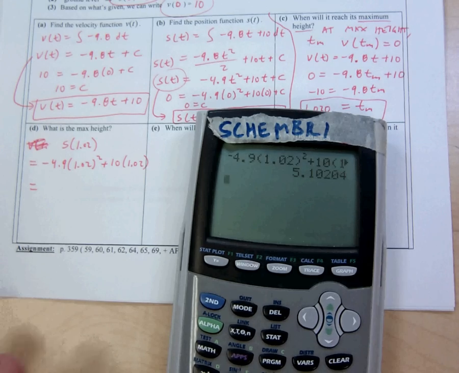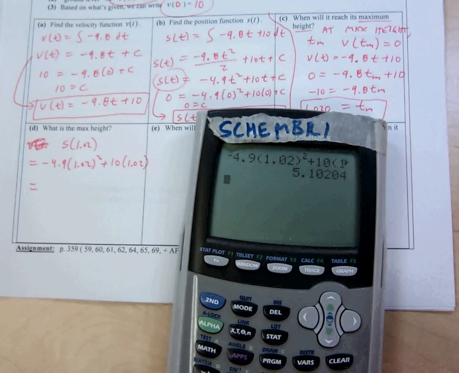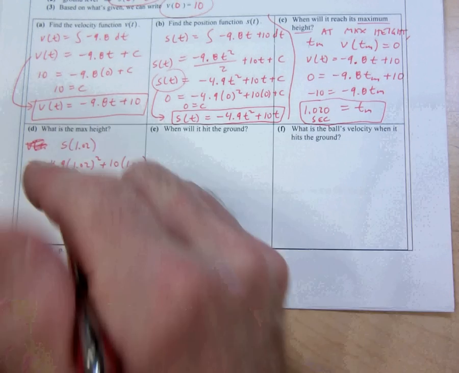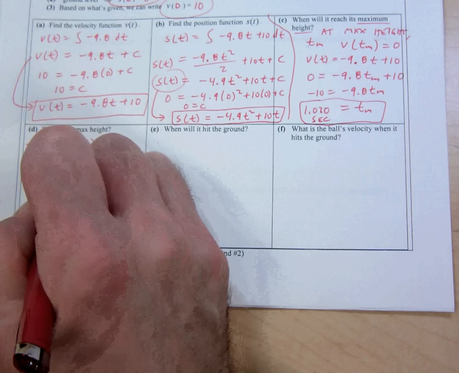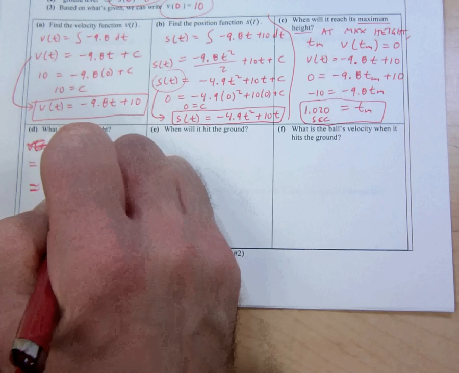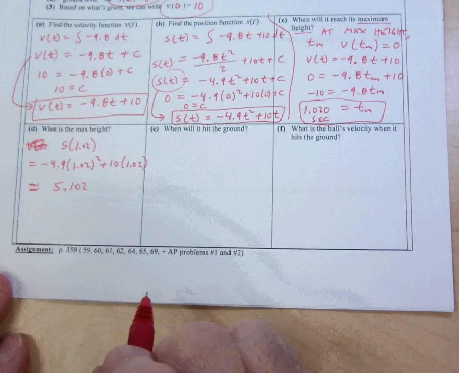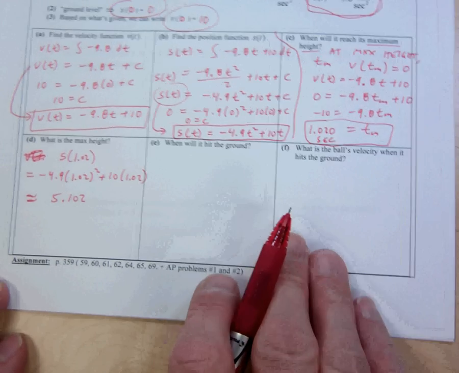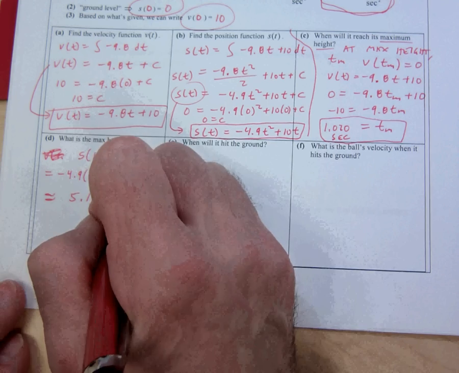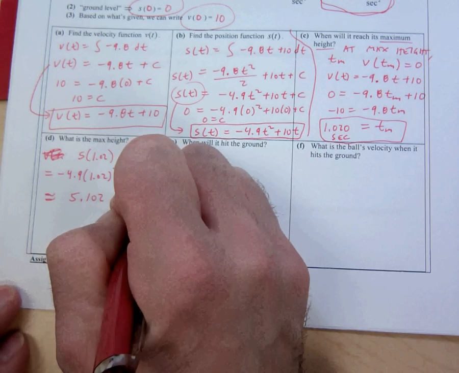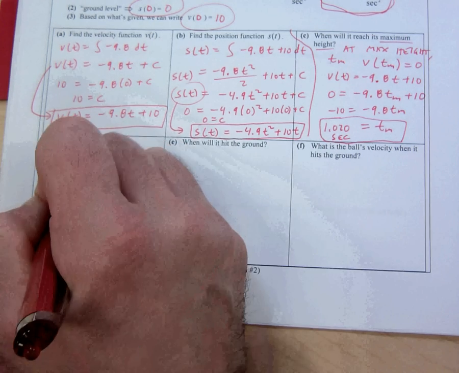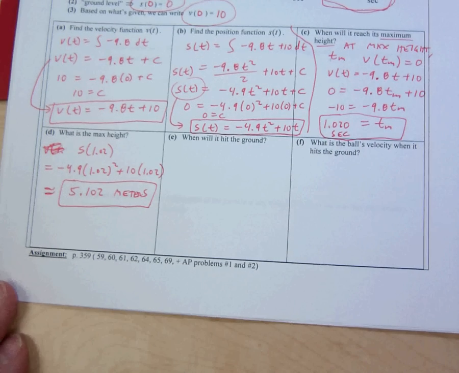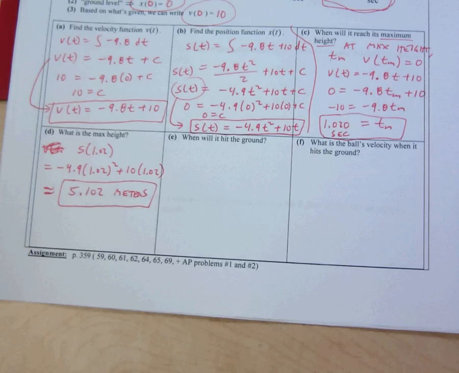So I get 5.102. And again, this is position, right? So what are the units in this case, guys? Meters. Okay, so that's the maximum height. I'm sorry, that's the maximum height reached by the ball.